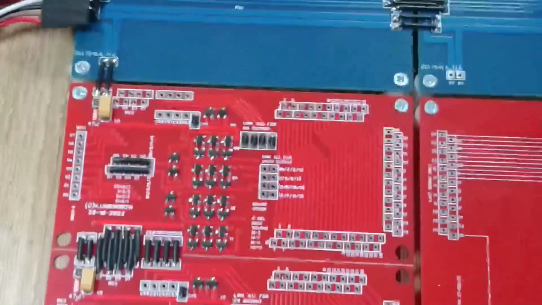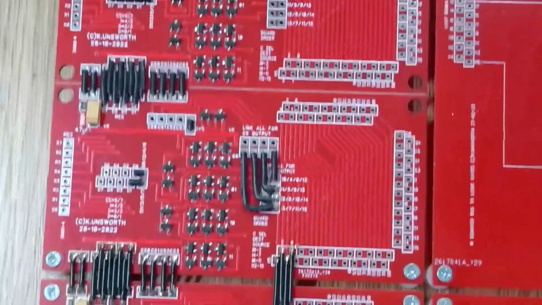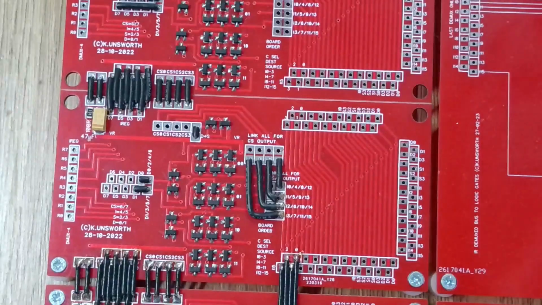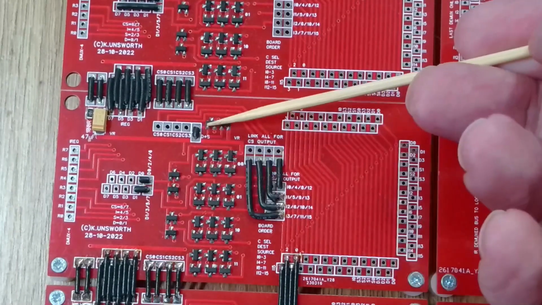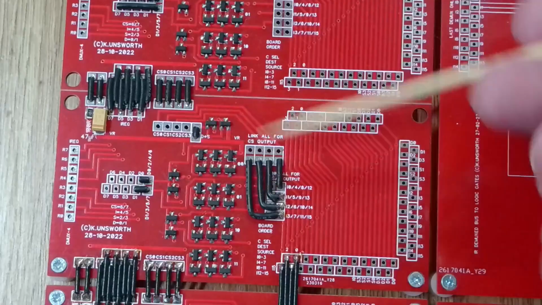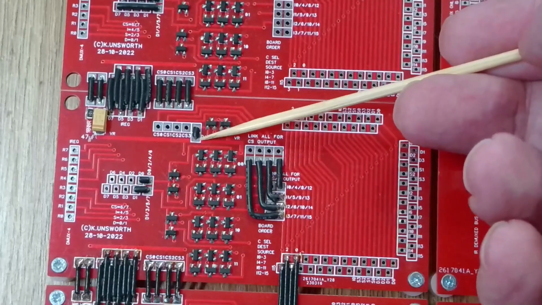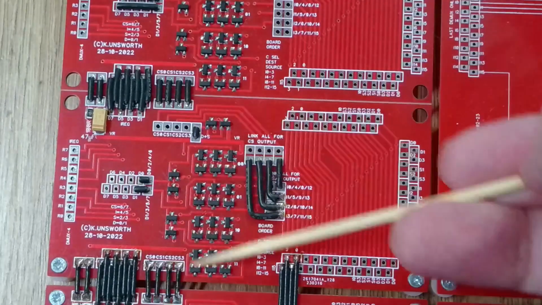Now the next one down, this will be the destination addressing mode decoder. So we want bits 0 and 1. And again, this doesn't use the card selects, it's just on all the time. So we'll link the card select to positive supply and they decode.